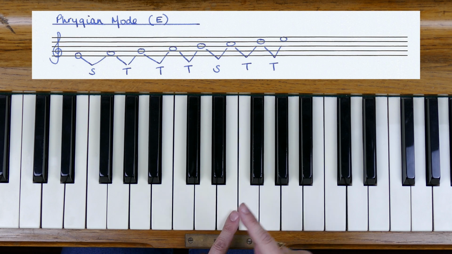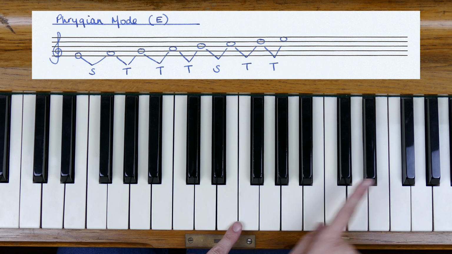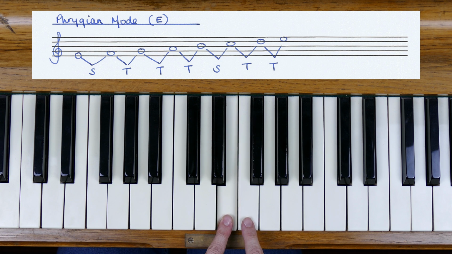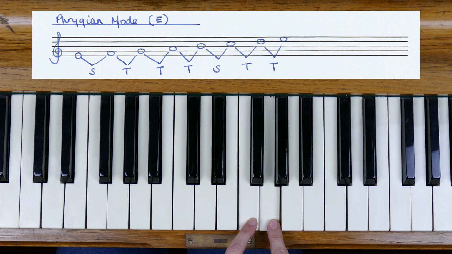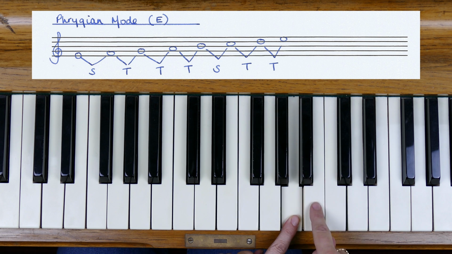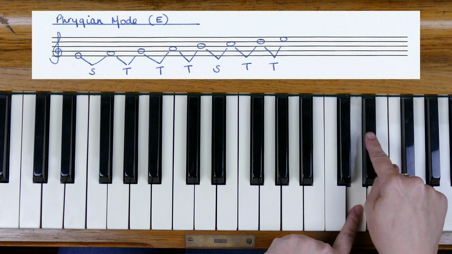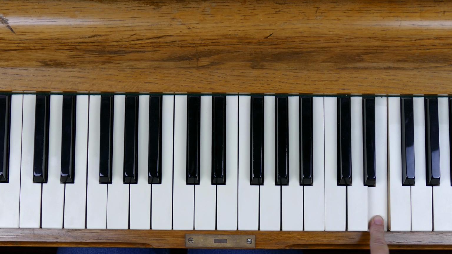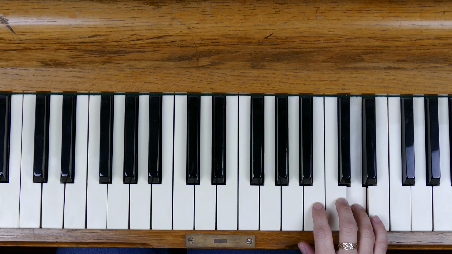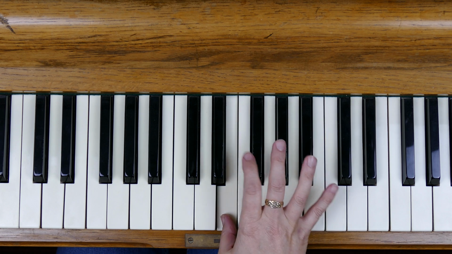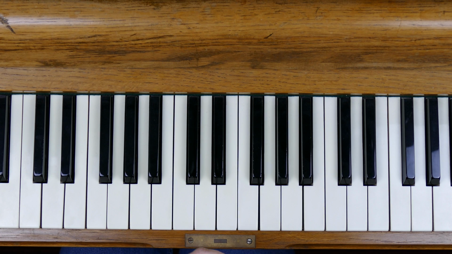So moving on to the Phrygian mode, the pattern of semitones and tones is as follows. It's semitone, tone, tone, tone, semitone, tone, tone. And if we follow that through, it works from E to E on the white notes. So we've got semitone. Now we want 3 tones. Now we want semitone. And now we want 2 tones to finish. I'll just play that one through. Carrying on with the progression.